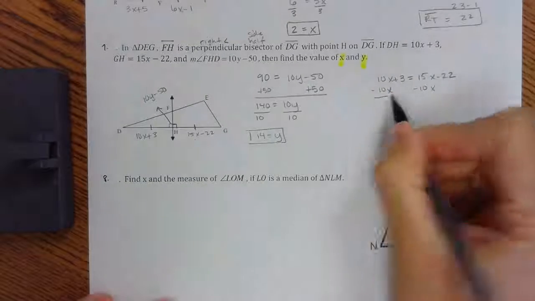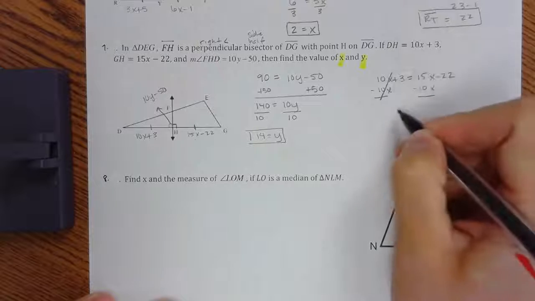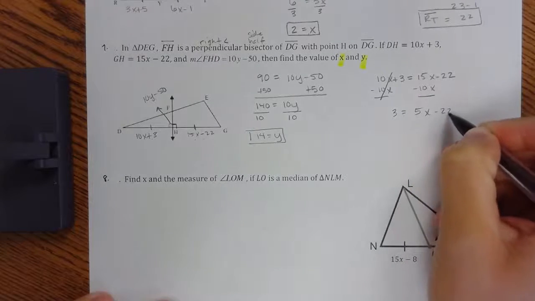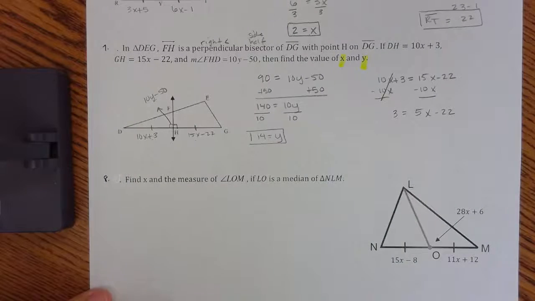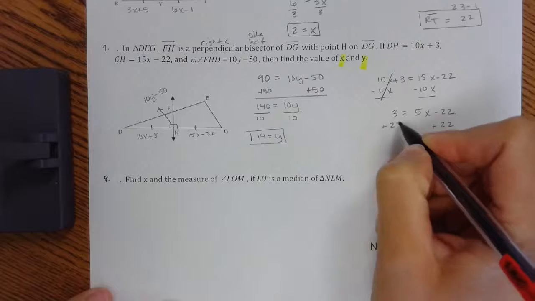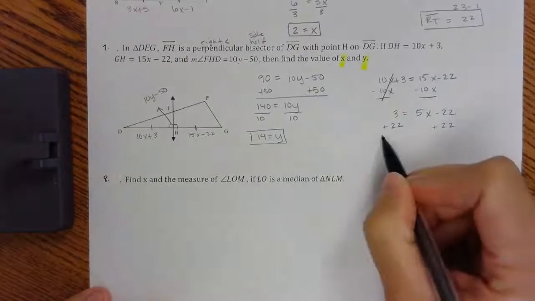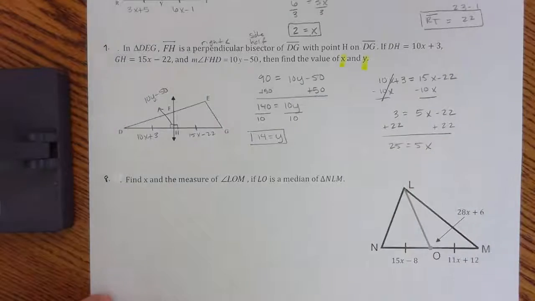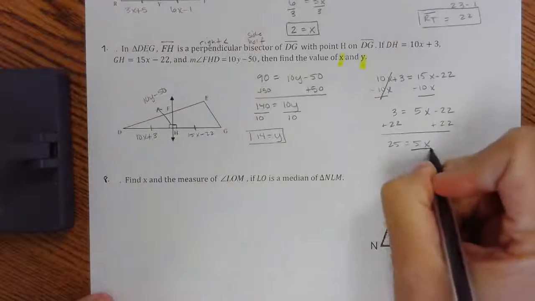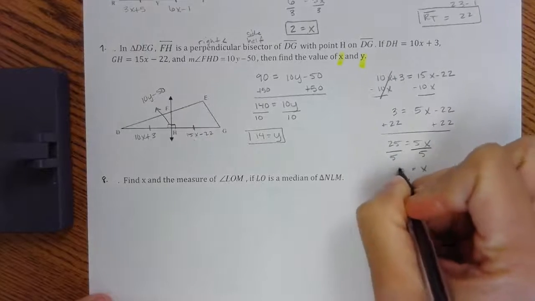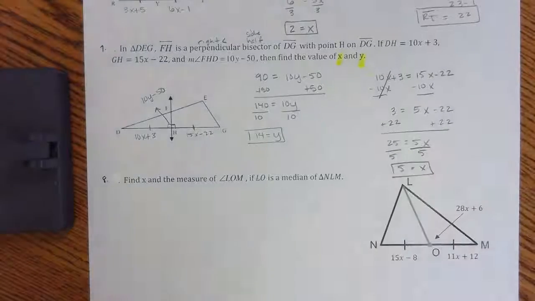We'll subtract 10x, so we'd have 5x minus 22 on the right-hand side. Add 22 to both sides, so we have 25 equals 5x. Last step, divide by 5, and we get x equals 5.